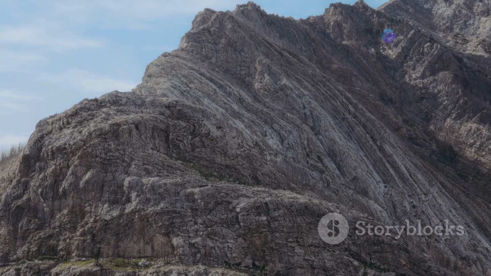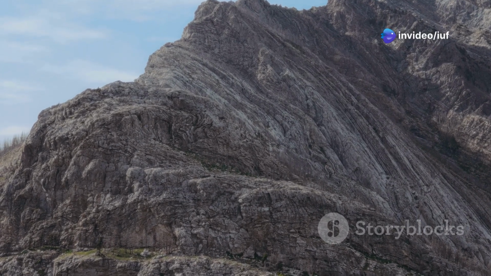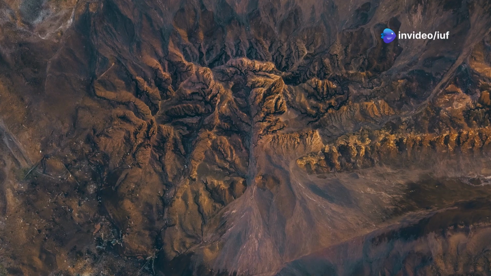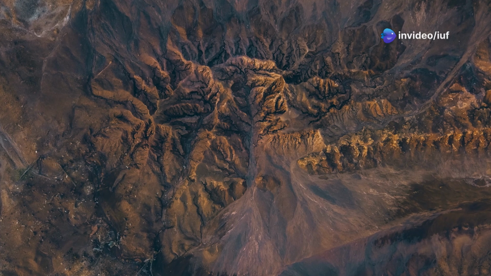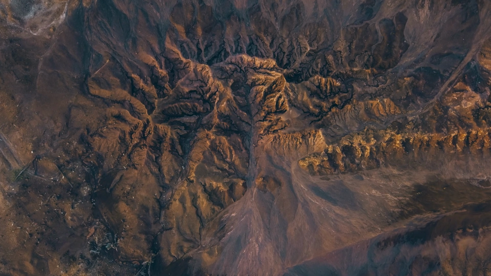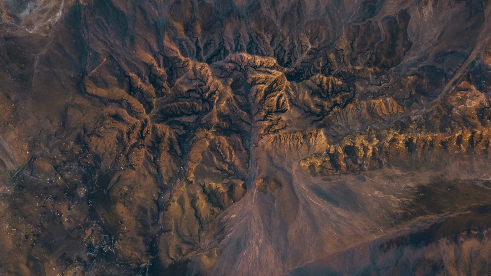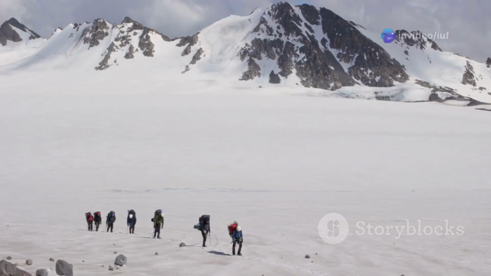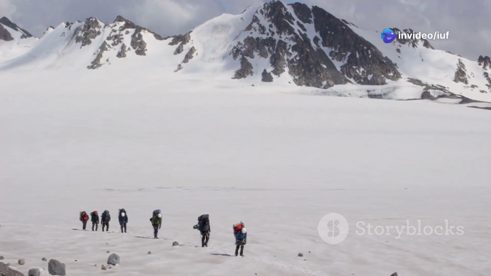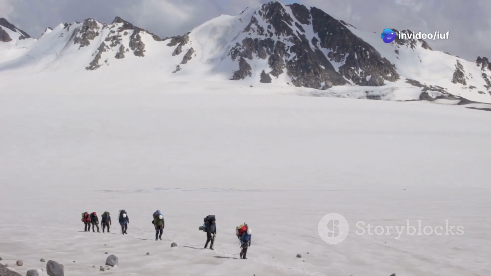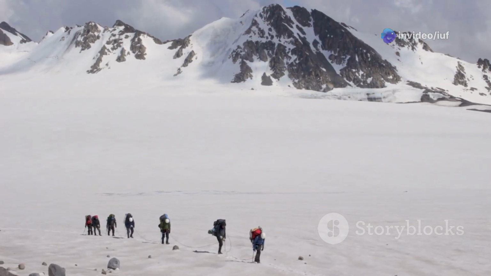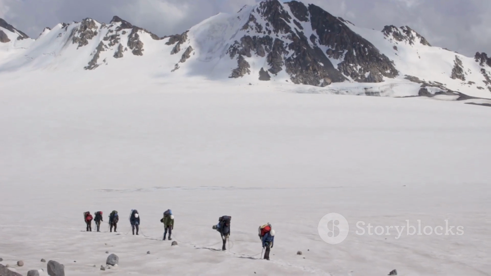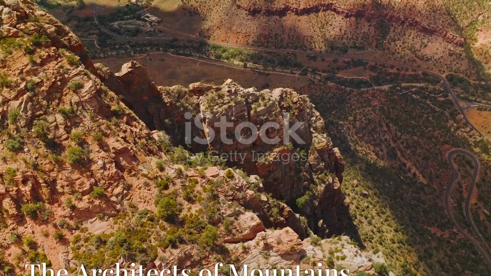Understanding how mountains form is like piecing together a giant jigsaw puzzle. It involves studying the movement of Earth's tectonic plates, the forces that cause rocks to bend and break, and the erosional processes that sculpt mountains into their distinctive shapes. Join us as we embark on a journey to unravel the mysteries of mountain formation, exploring the forces that have sculpted some of the most awe-inspiring landscapes on our planet.